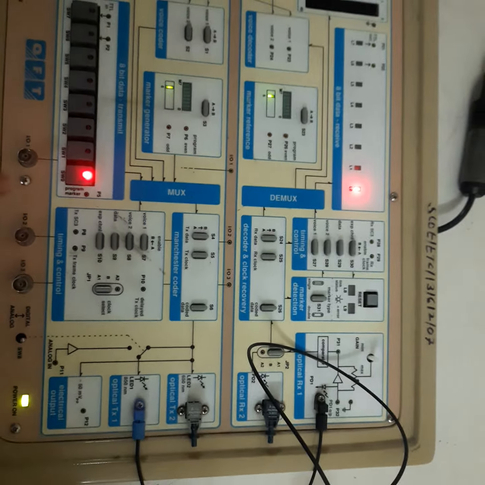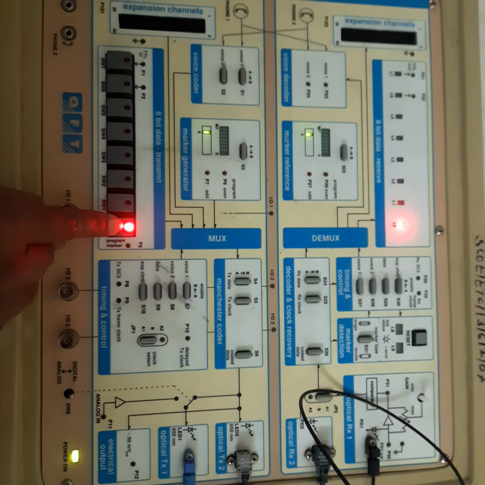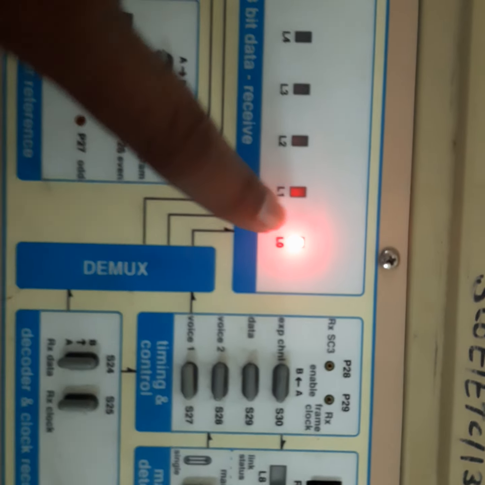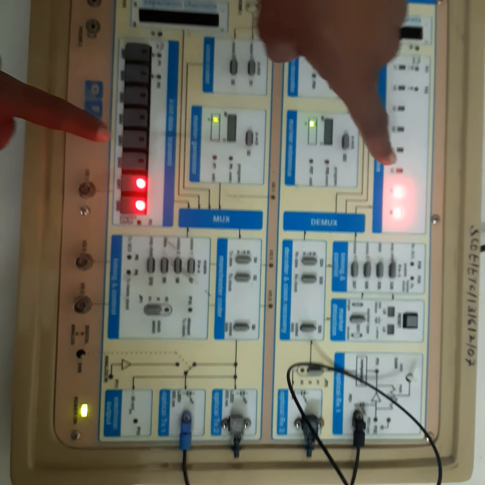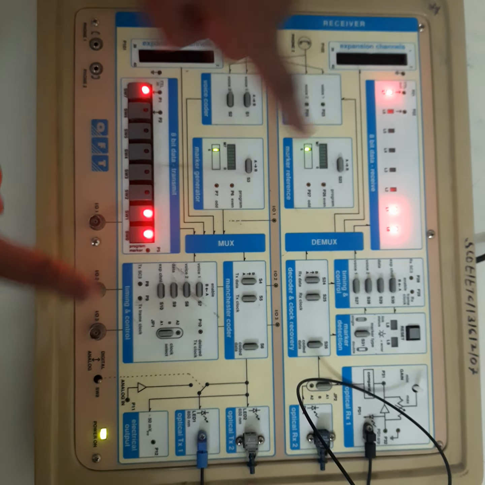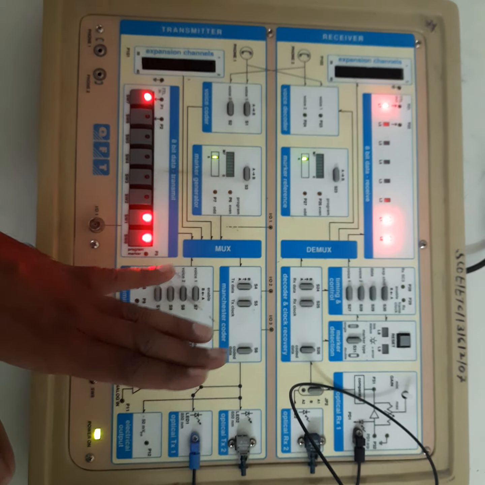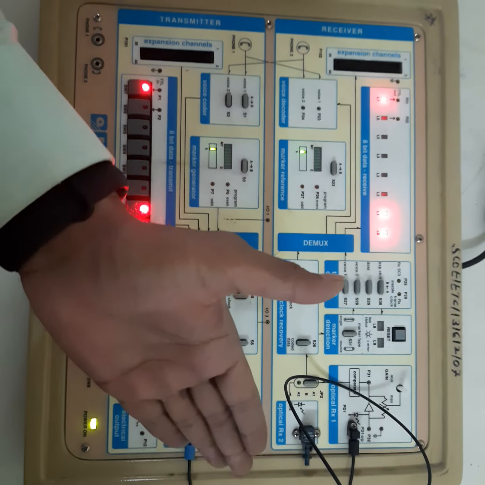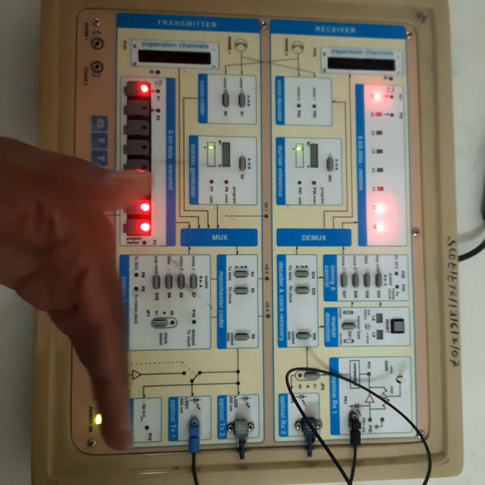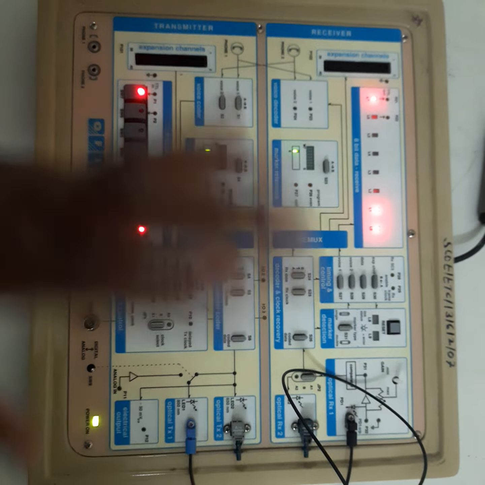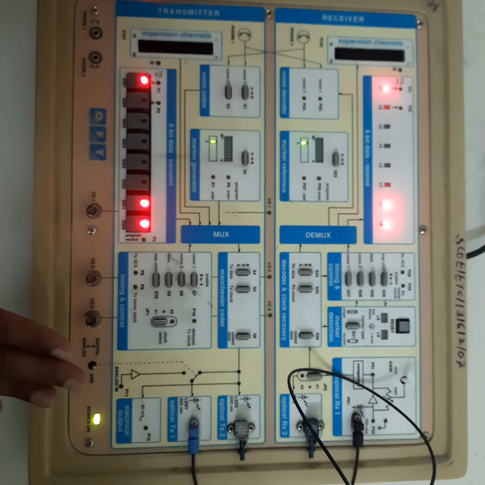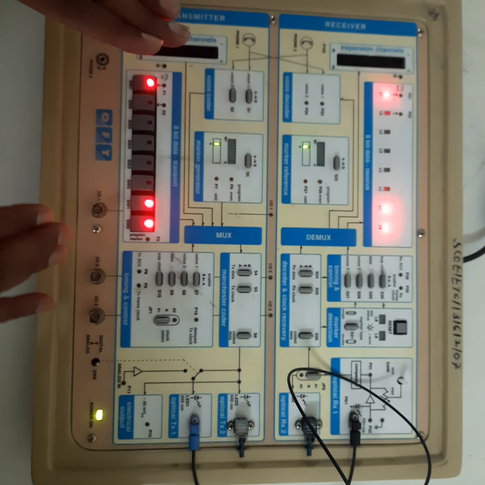Now you can see that if I press SW0, the L0 lamp glows. If I press SW1, then L1 comes on. If I press SW7, then L7 goes on. So this confirms that the link is established. That means whatever signal we want to transmit from the transmitter side towards the receiver side with the help of optical fiber, it is possible, because the link is established and the data or information can be delivered from the transmitter to the receiver through the connected optical fiber. So this is the common procedure before starting almost any practical of the BCS.